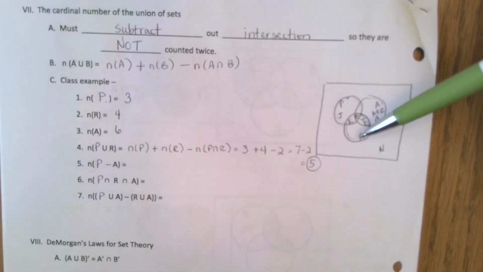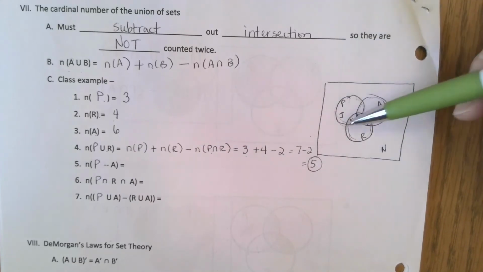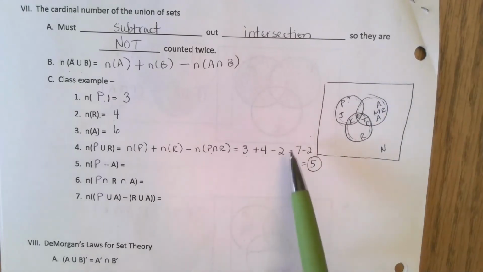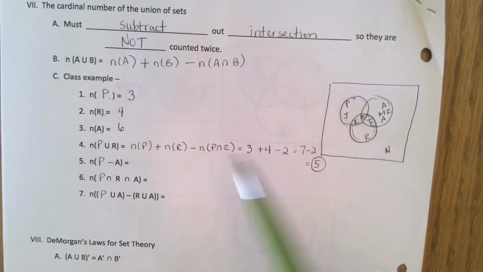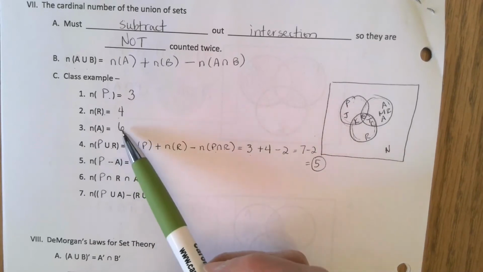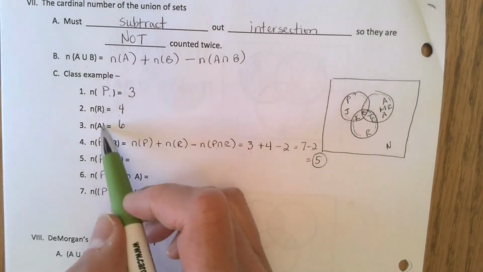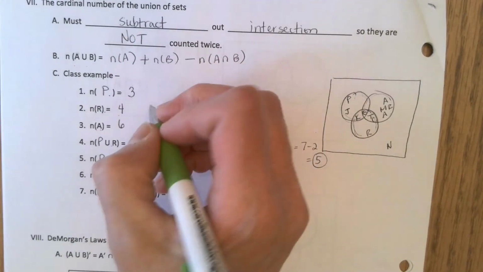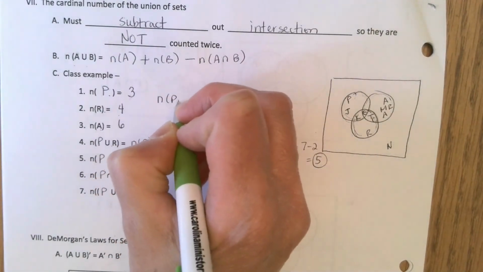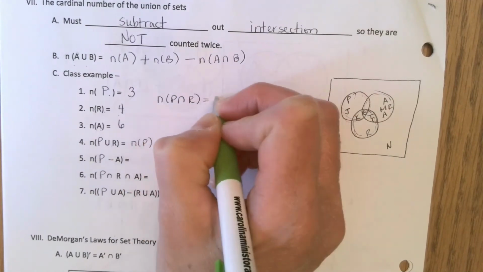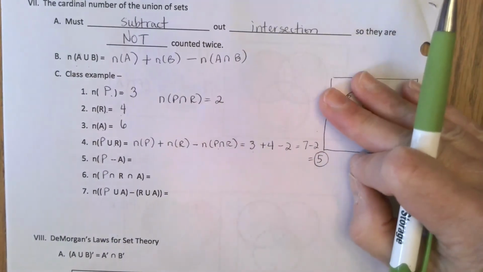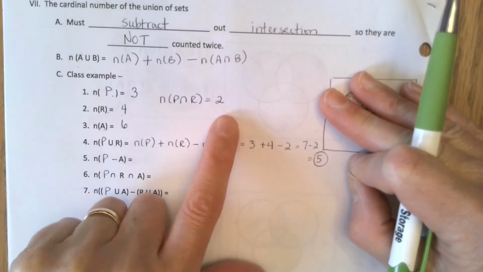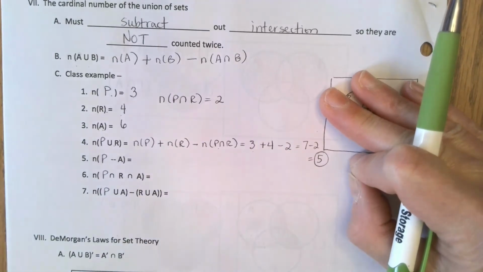Now you may be looking at this going, why did you go through all that? Because all you had to do was the union is going to be 1, 2, 3, 4, 5. That's easy enough. But I wanted to go through this idea because what if I didn't have a picture? And what if all I had was knowing that the cardinal number for P is 3, cardinal number for R is 4, cardinal number for A is 6, and the only other thing that I knew was the intersection of these two was a 2, and I didn't have a picture? Then in order to figure out the union, I would say 3 plus 4 minus the intersection of 2, and I would still be able to do it without a picture.